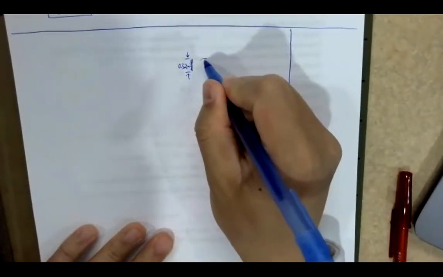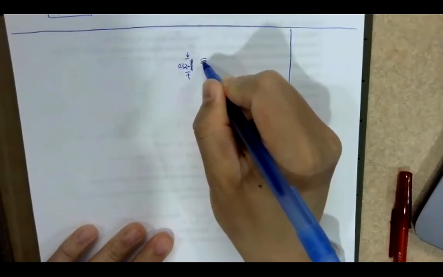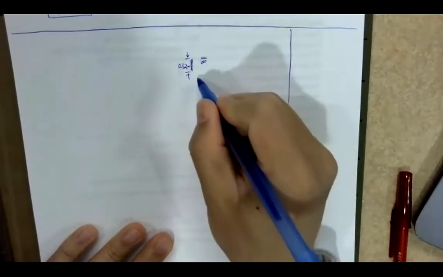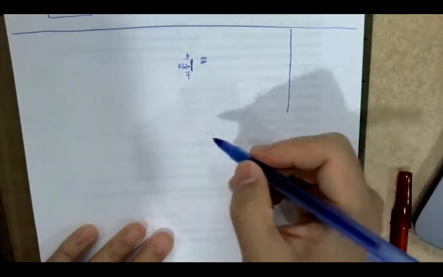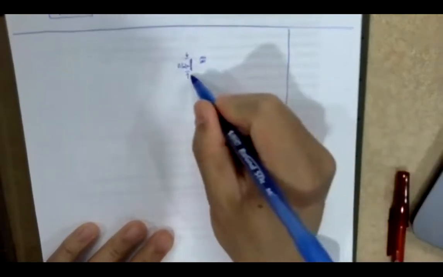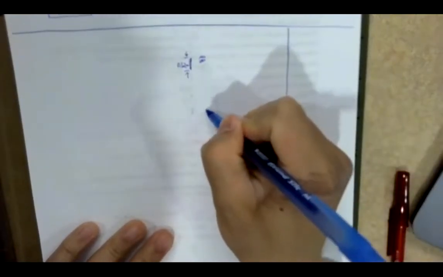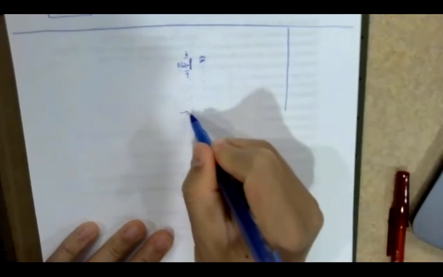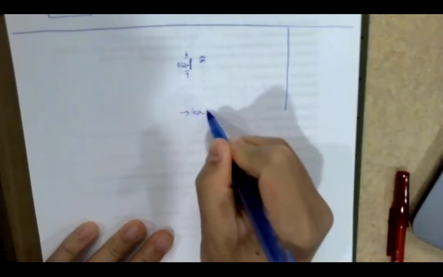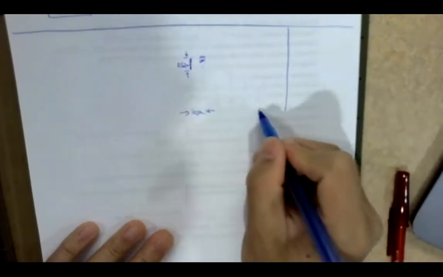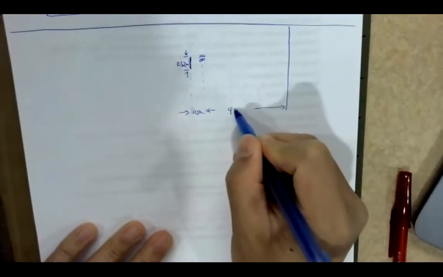This is where your eye is. Okay. It says the mirror is 0.5 meters from your eye. And then this is 95 meters. Okay.